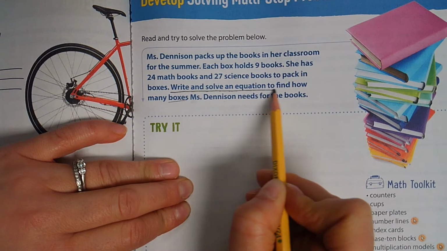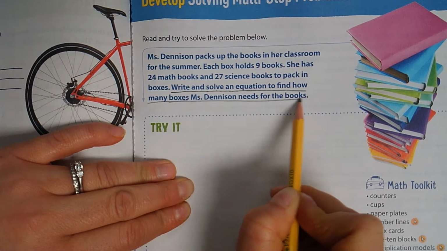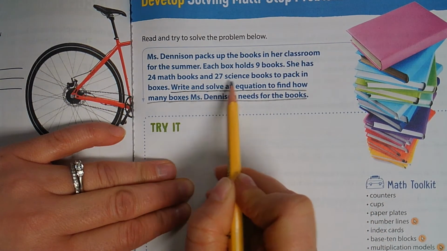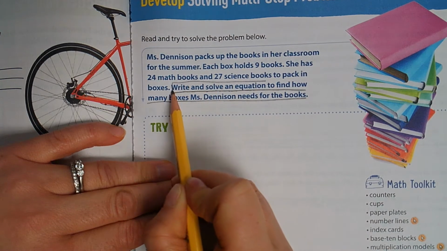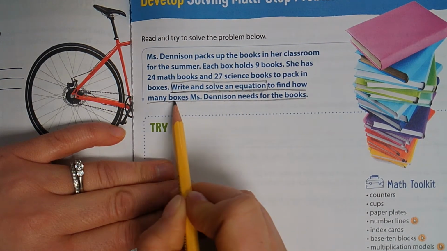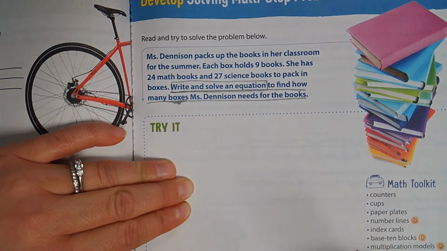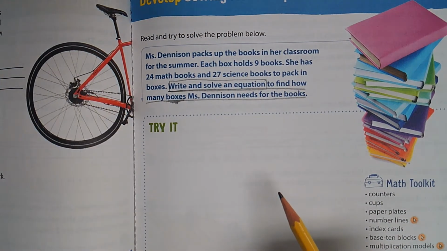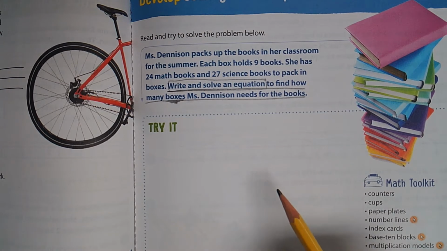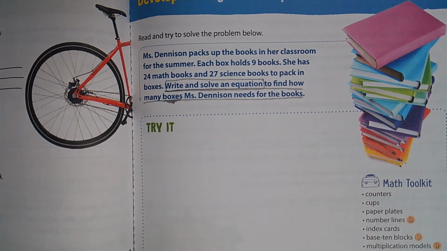So all of this. Important stuff is that we're going to write and solve an equation to solve for how many boxes she will need. From this, we need to say what information from the story problem is going to help us write an equation to solve it. So now we have to reread it again.